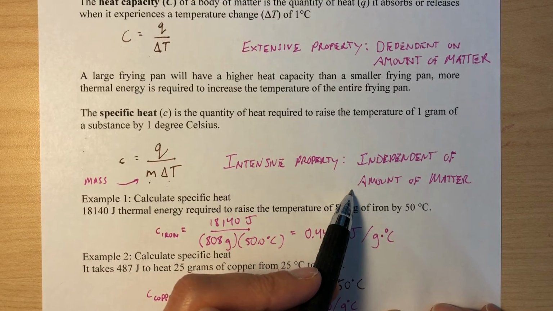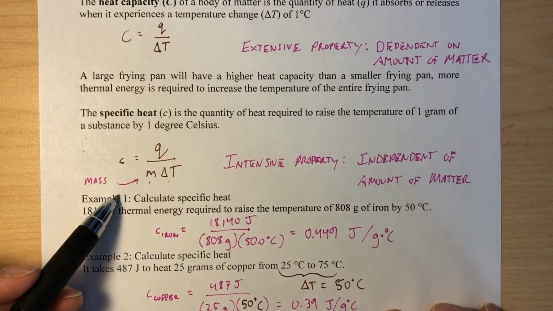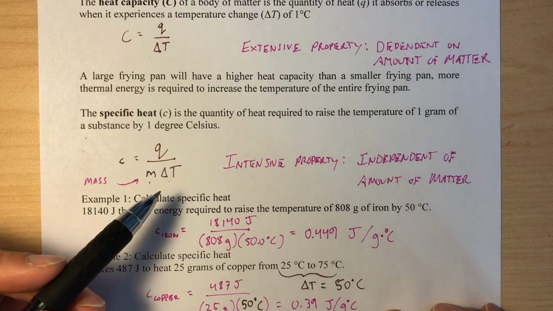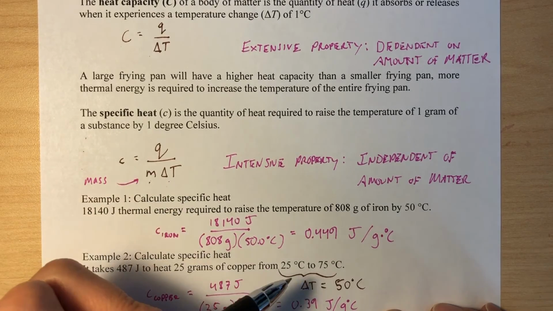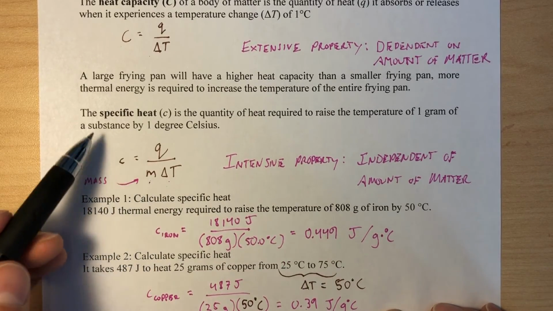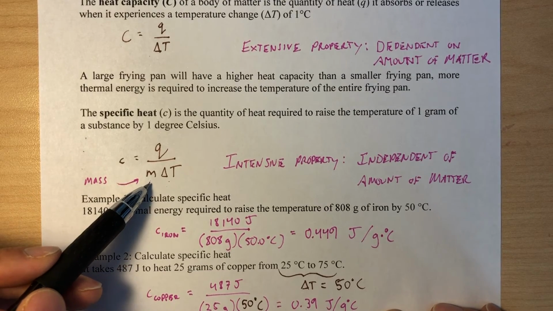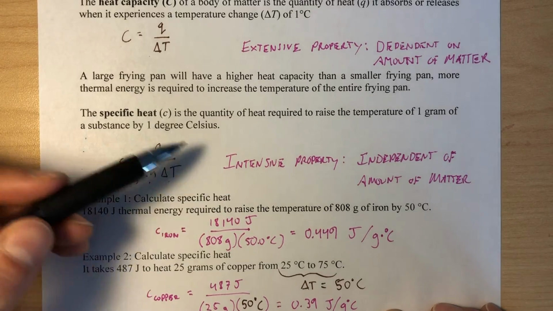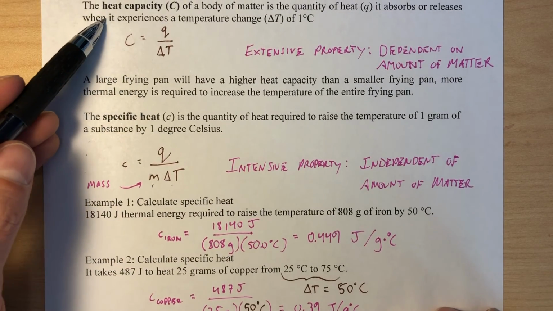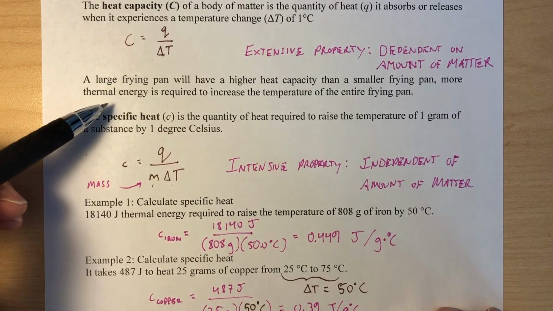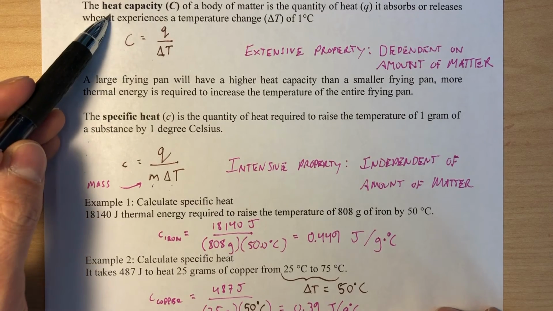For specific heat, we are dividing by mass, so we are making this an intensive property, which is independent of matter. So what you might say is that water has a specific heat of blank. Regardless of your situation, water is always going to have the specific heat value, making it independent of mass. But an ocean has a much higher heat capacity than a puddle. It requires a lot more energy to heat the ocean up by 1 degree than a puddle.